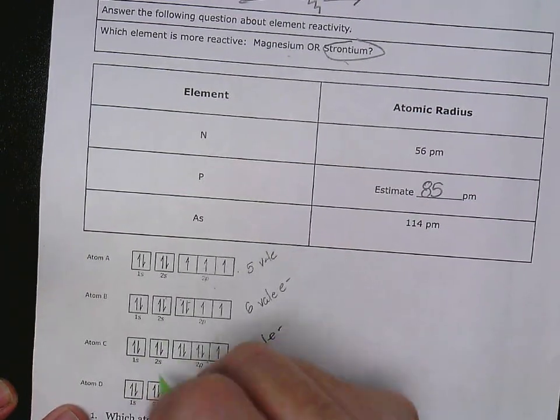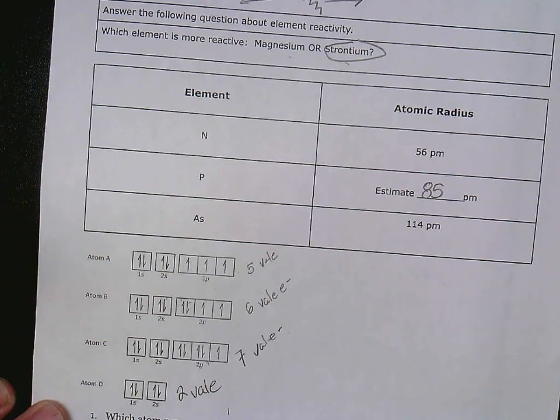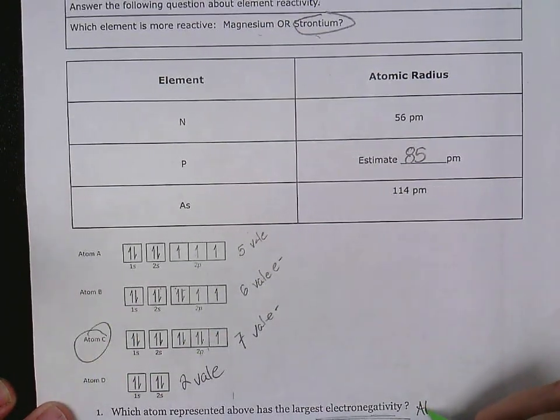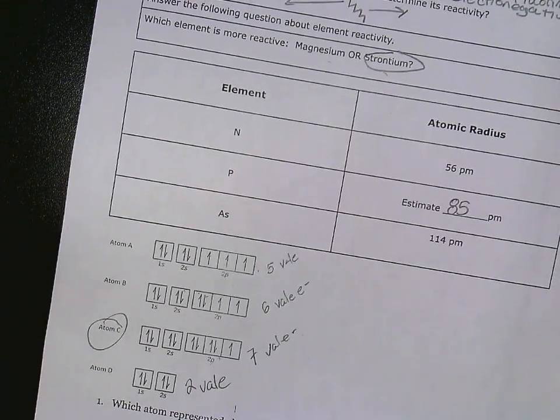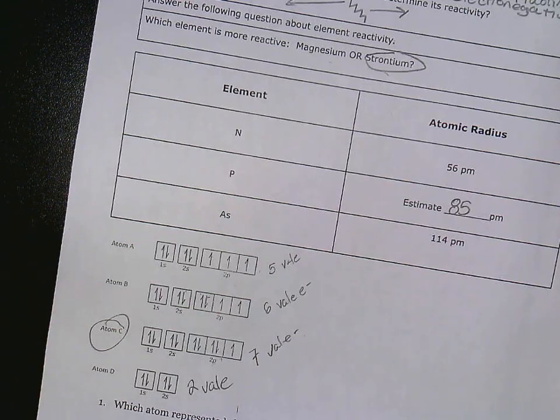2s2, so this has 2 valence electrons. And they want to know which atom has the largest electronegativity. Well, that's going to be atom C. How do I know? Well, I know it's fluorine because it's 2p5: 2p1, 2, 3, 4, 5. 5 electrons. That's fluorine, the most electronegative thing on the periodic table. Hopefully that makes sense to you.